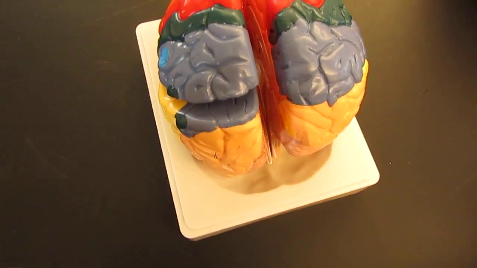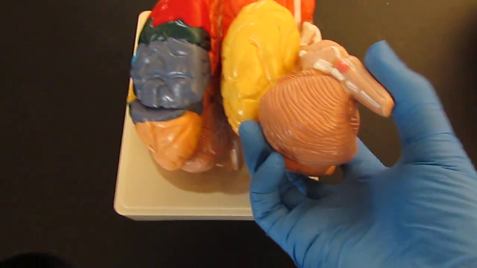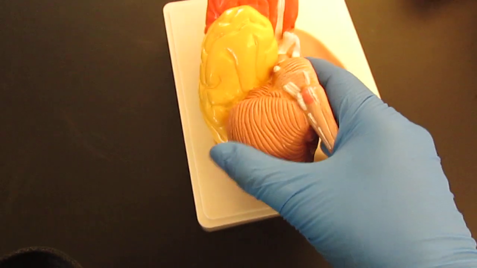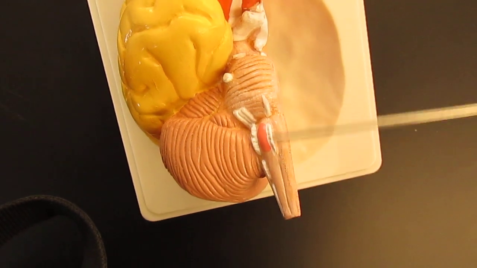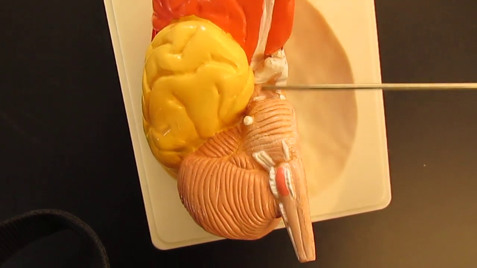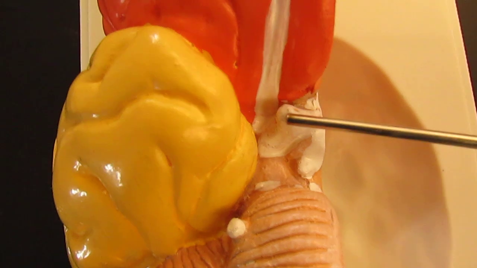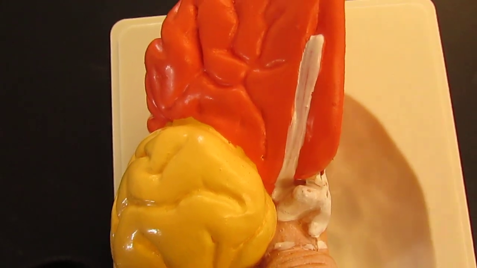Once again, back to this brain. We'll split it in half and look at just one side right here, because otherwise I won't be able to coordinate this. On the bottom, here we see the cerebellum. This is the medulla oblongata, the pons, the brainstem. This here is half of the optic chiasm, olfactory tract, and olfactory bulb.